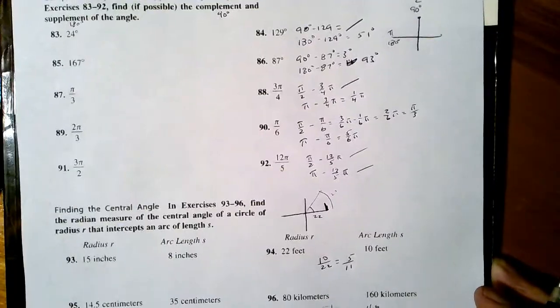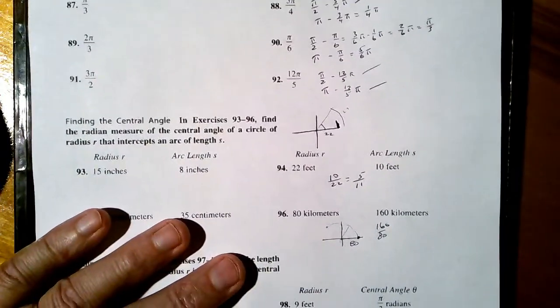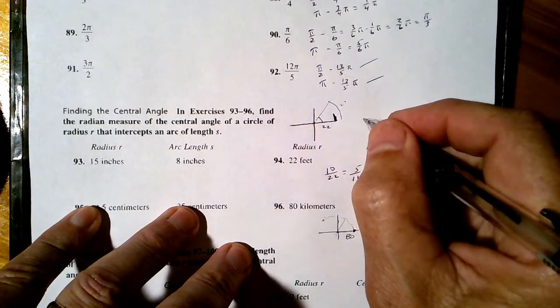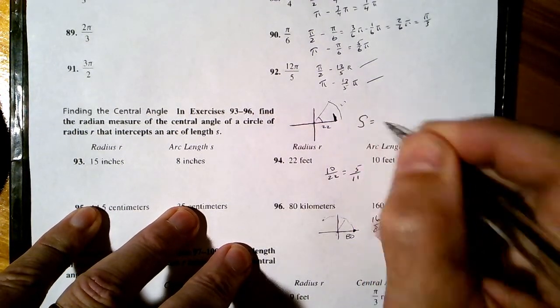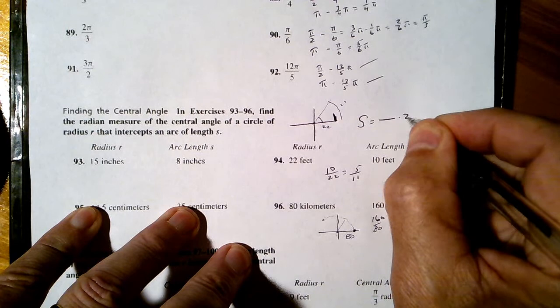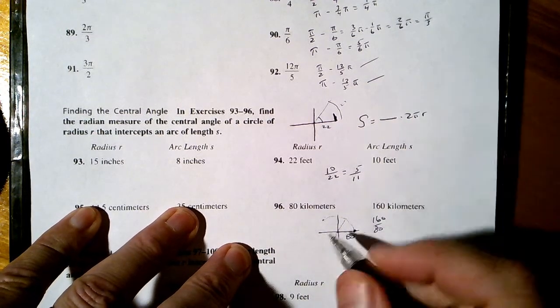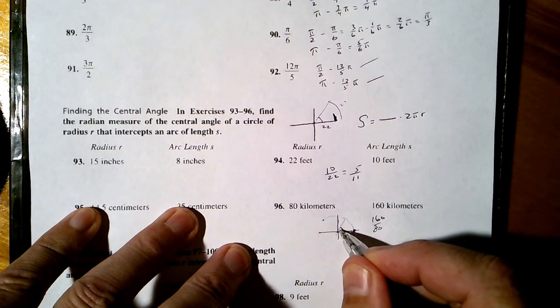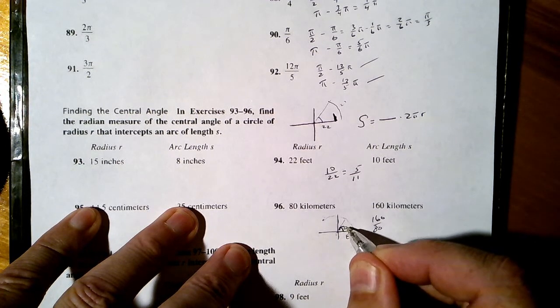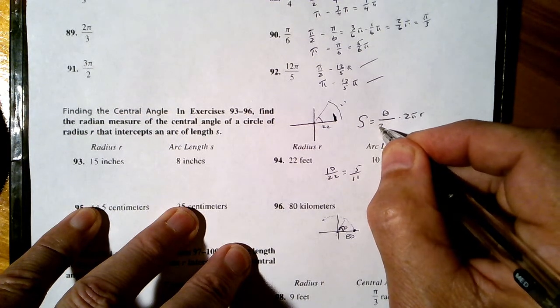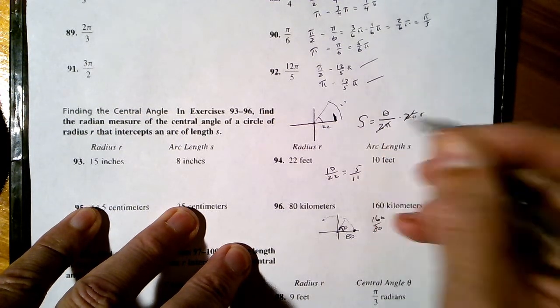Now remember this one. I'm going to give you another way of understanding it, not having to memorize a formula. An arc length is a fraction of the circumference, 2 pi r. What fraction is it? Well, if I introduce theta, call this theta right here. It's theta out of, don't put 360, put 2 pi. The 2 pi's cancel.